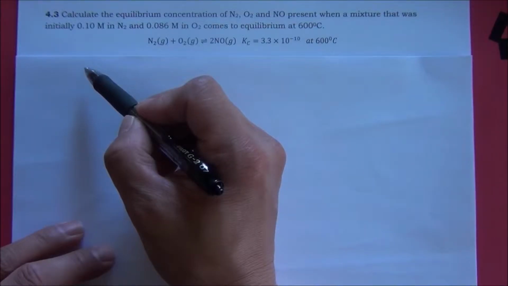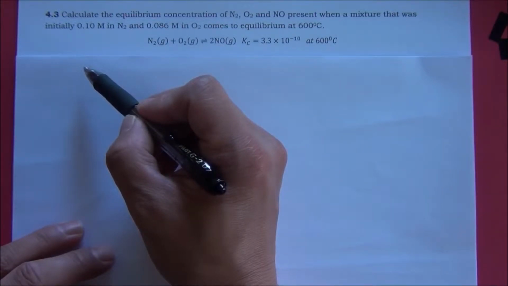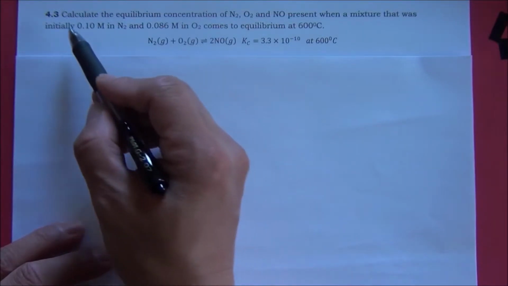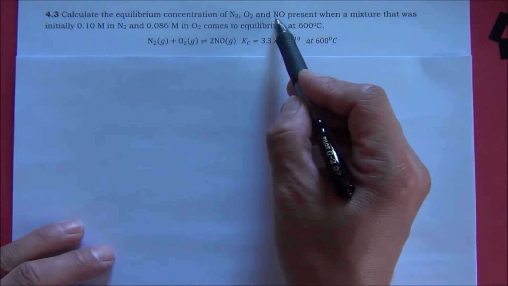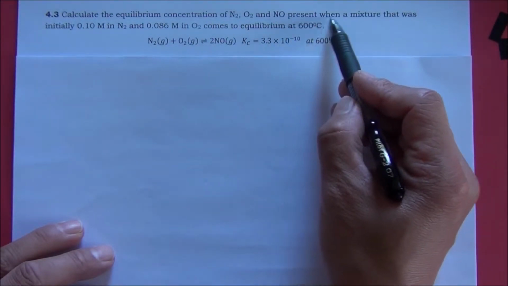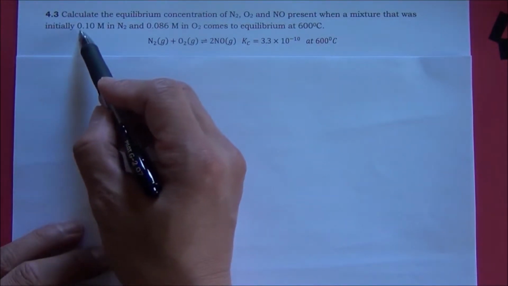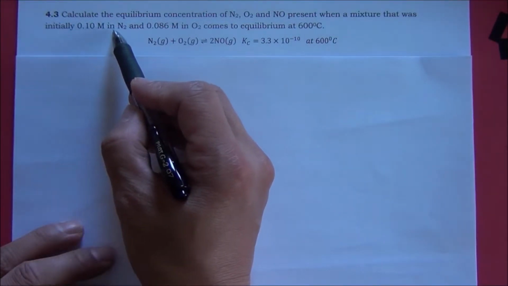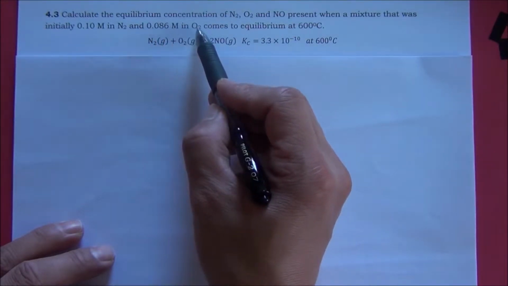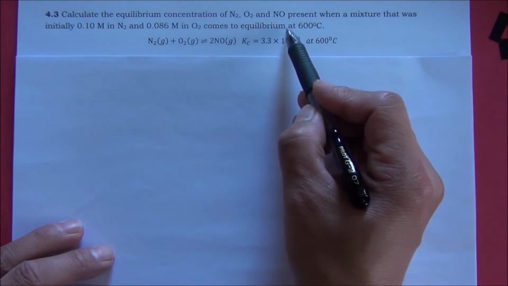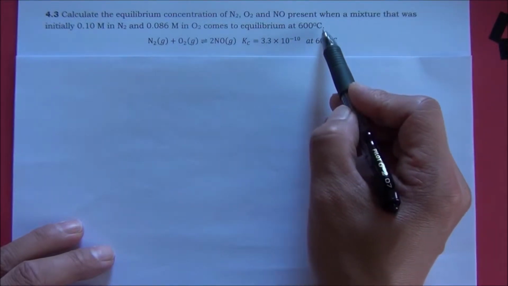The standard procedure for an equilibrium calculation problem is to set up an ICE table and use the concept of equilibrium constant to set up an equation. Let's read the problem together. Calculate the equilibrium concentration of nitrogen, oxygen, and nitrogen monoxide present when a mixture that was initially 0.10 molarity in nitrogen and 0.086 molarity in oxygen comes to equilibrium at 600 degrees Celsius.